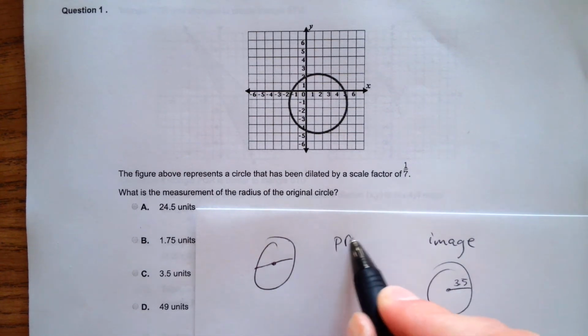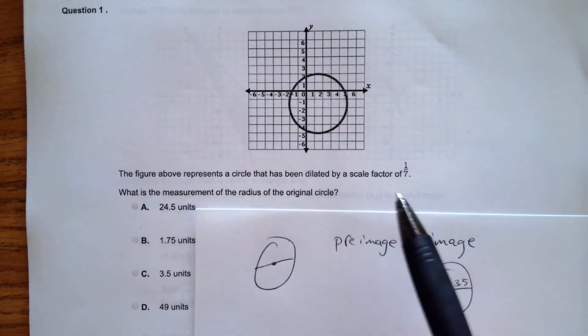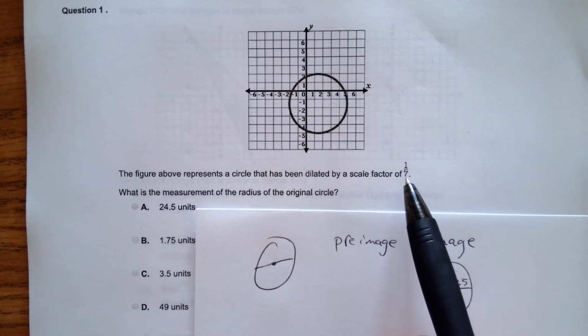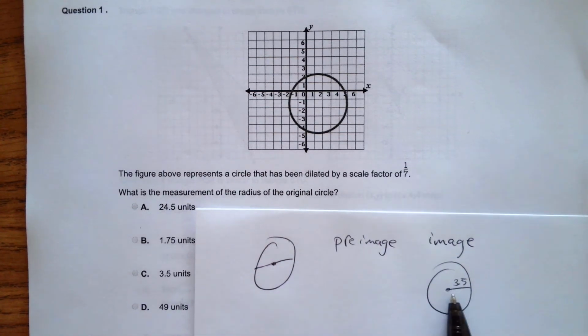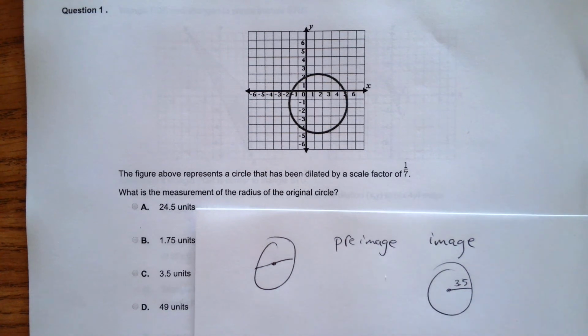The pre-image, so if this was dilated by a factor of 1/7, going from the pre-image to the image, did I get smaller or bigger? It got smaller. If I start with something that's 14 units long, and I dilate it by 1/7, I'm multiplying by 1/7, which is 14 divided by 7. So it will get smaller. So I would have to get smaller to go this way.